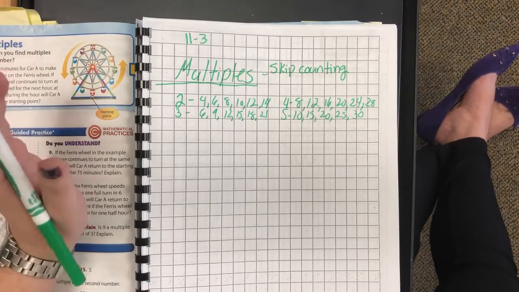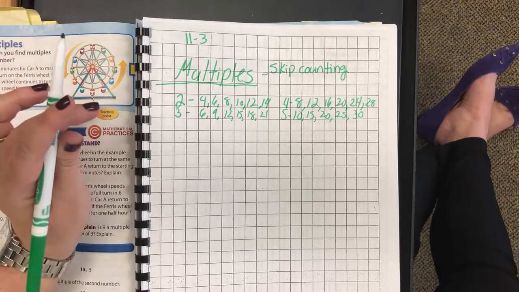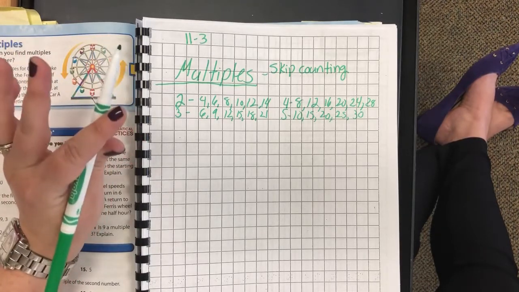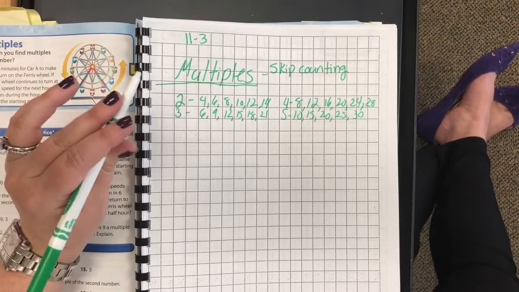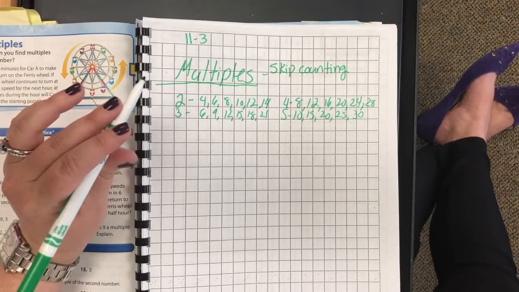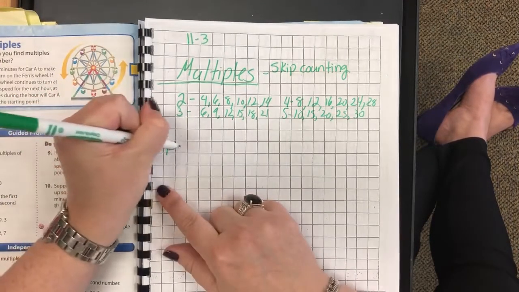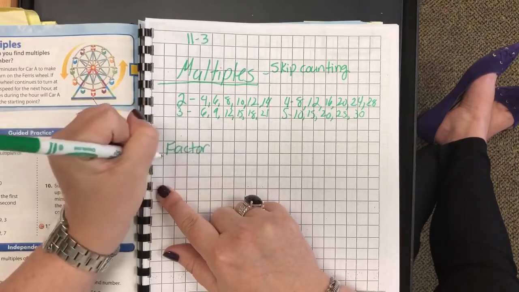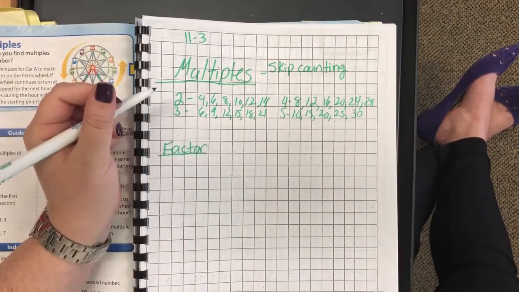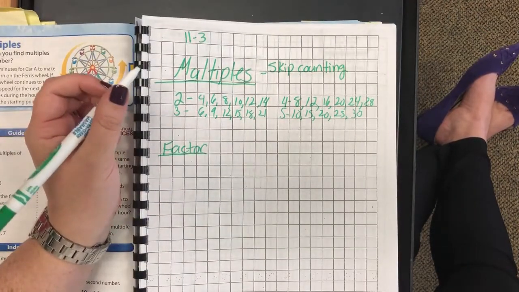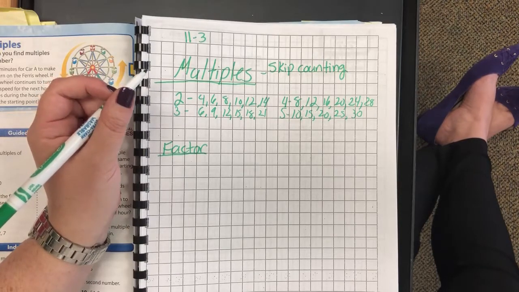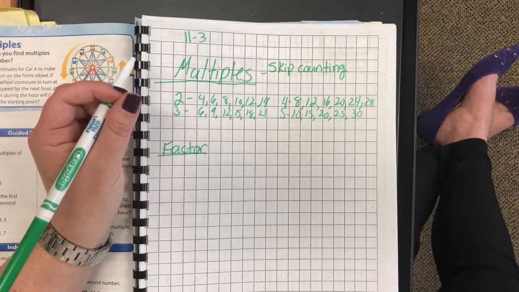Now, when we talk about factors, those are different. Factors are what fit into the number, okay? So a factor, the biggest key there is you'll see a 1. If you're given a list of numbers and you're asked, is this showing multiples or factors?